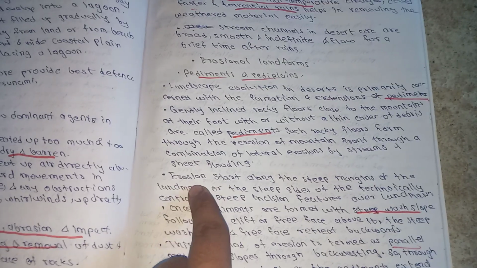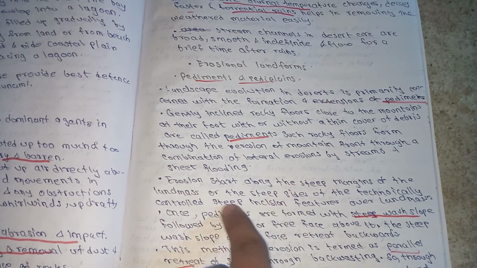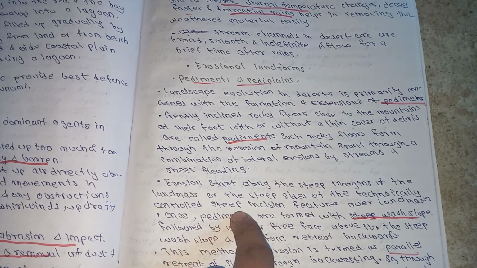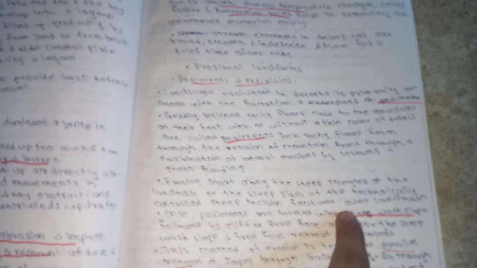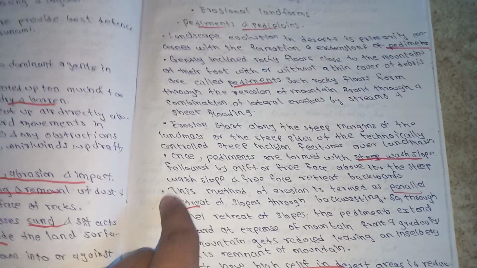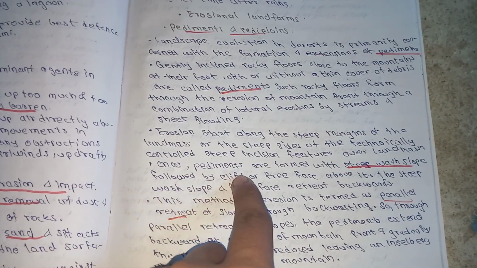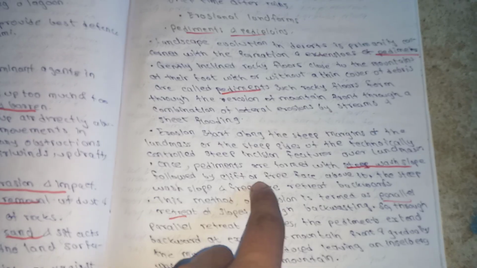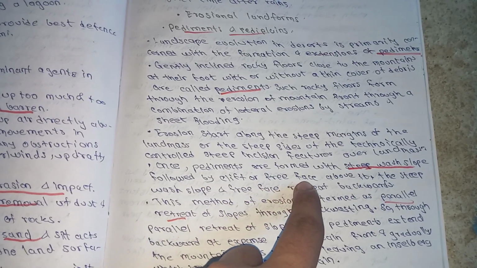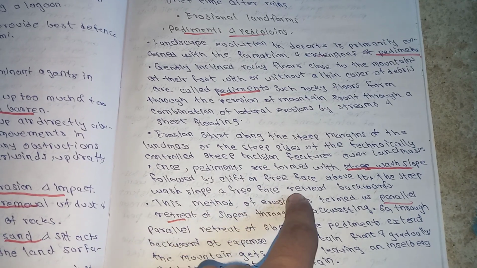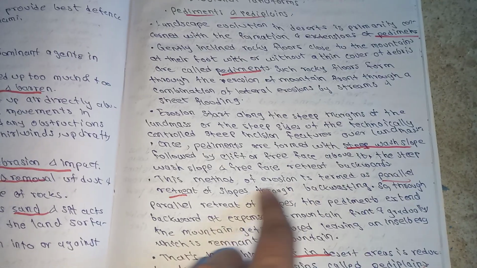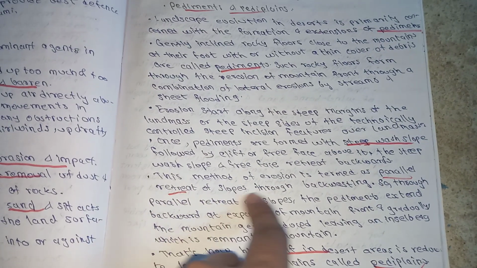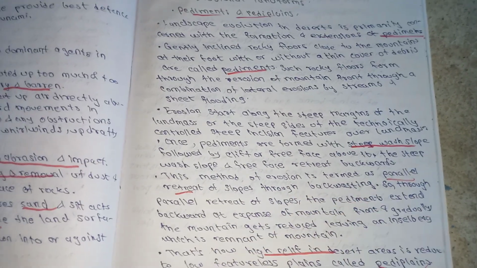Now, erosion starts along the steep margin of the landmass or a steep side of a tectonically controlled steep feature over land masses. Once pediments are formed with a steep slope followed by a cliff or a free face above it, the steep slope and free face retreat backward. This method of erosion is termed the parallel retreat of slope through backwasting.